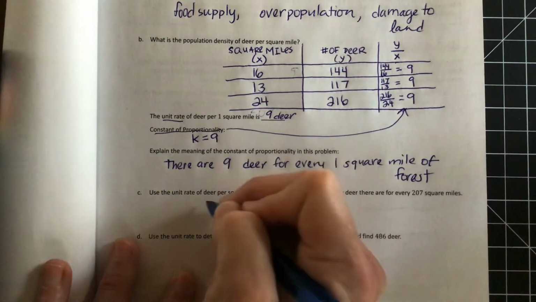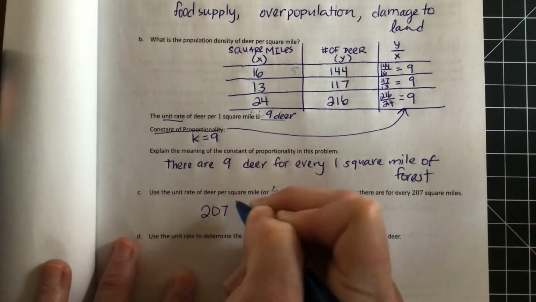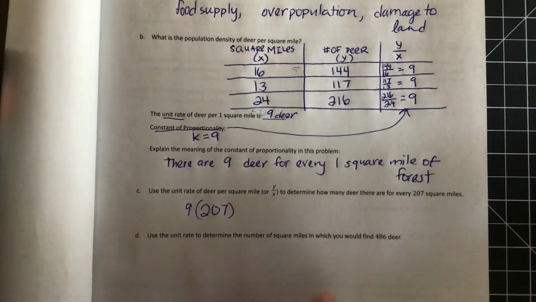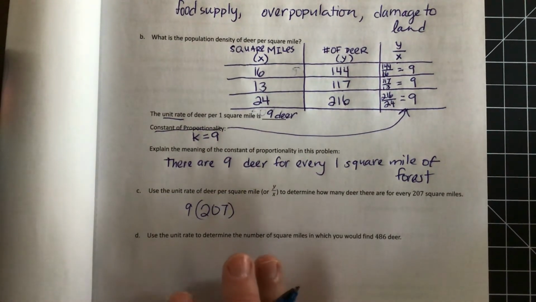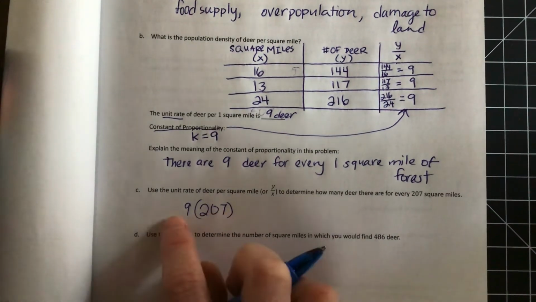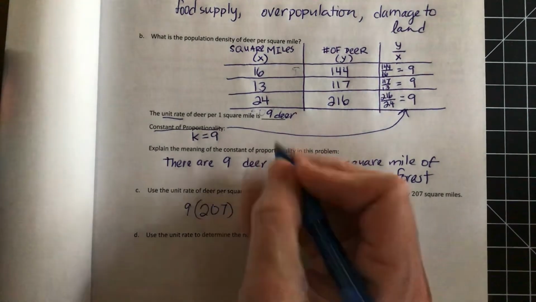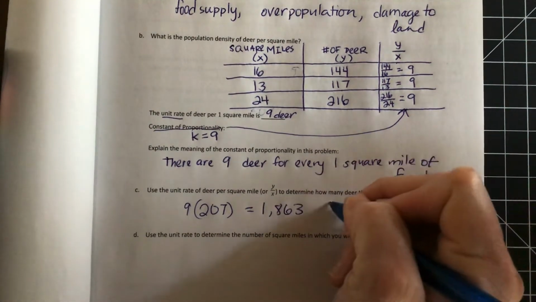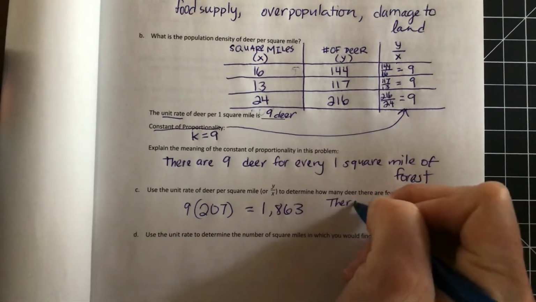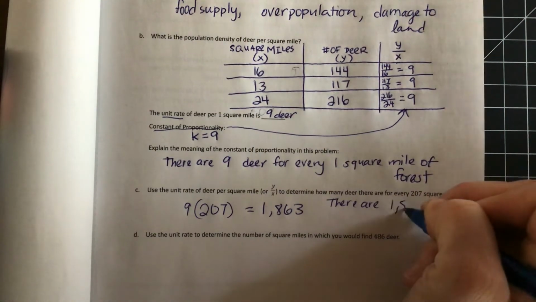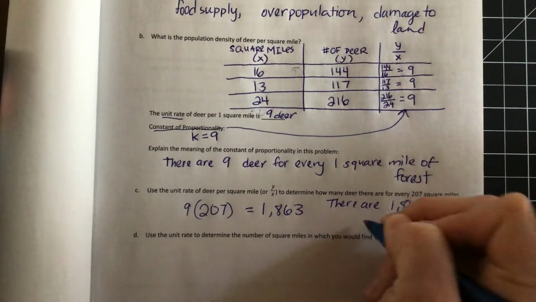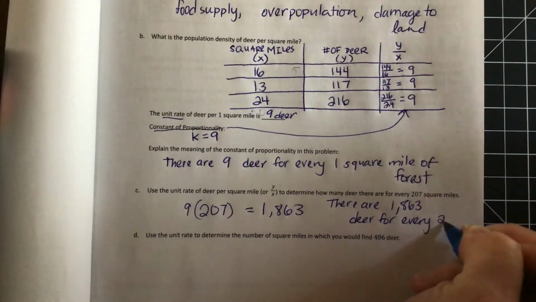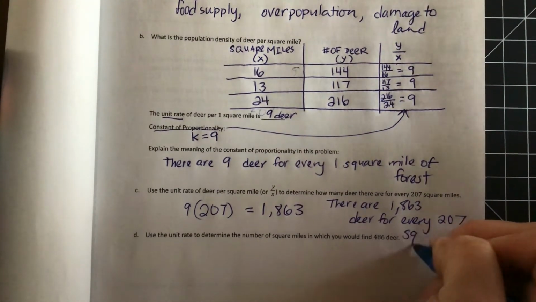So for this problem, you have 207 times 9. I don't know why I wrote it with parentheses, but it'll work. That's just 207 times 9, which is 1,863. So there are 1,863 deer for every 207 square miles.